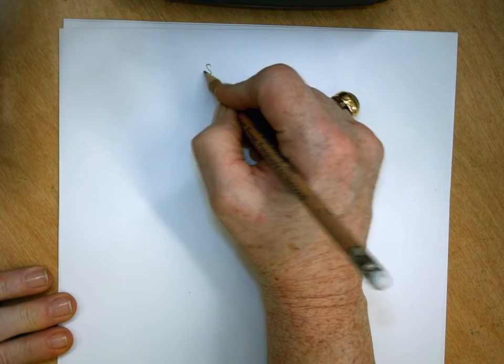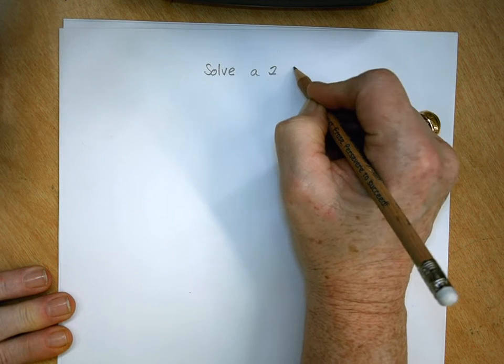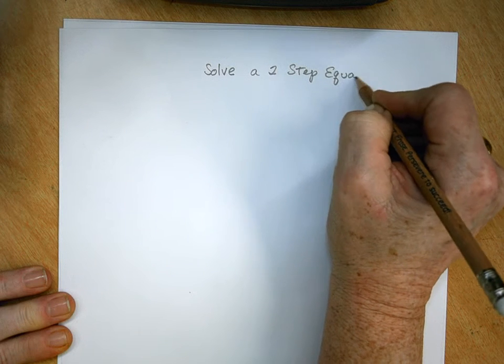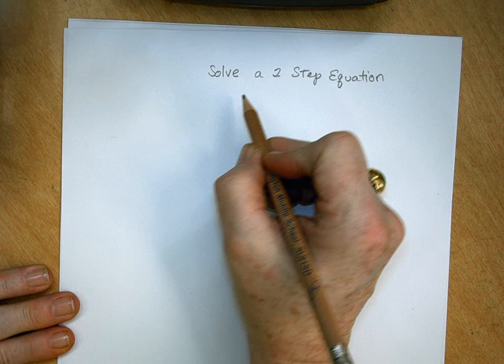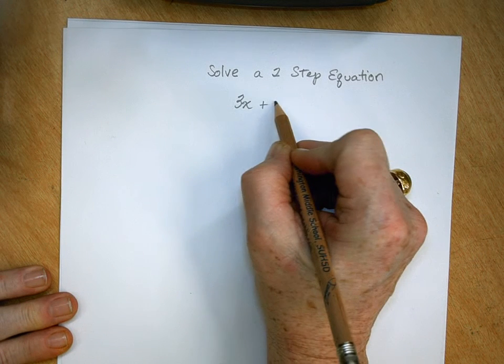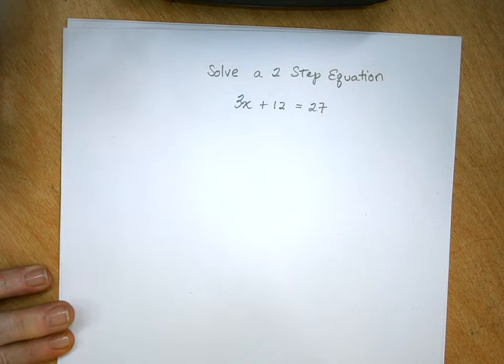Hello. This is a video on how to solve a two-step equation. It's called a two-step equation because there are two steps to solving it. So for example, we have the equation 3x plus 12 equals 27.